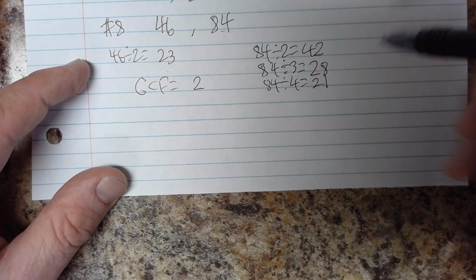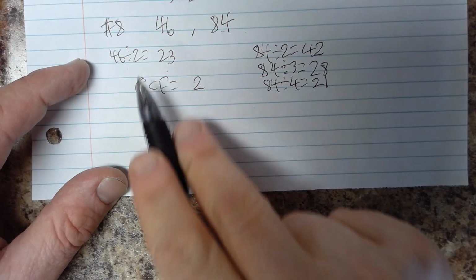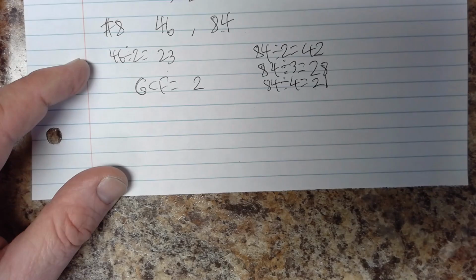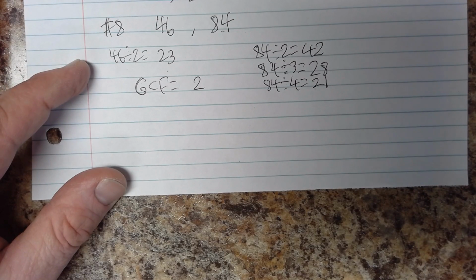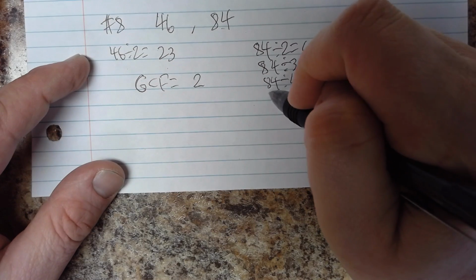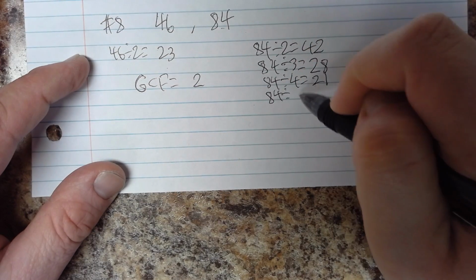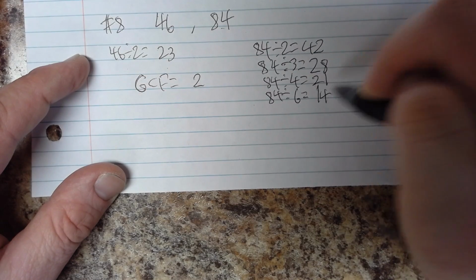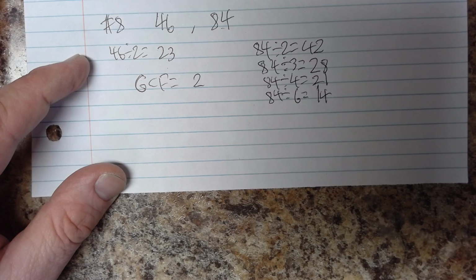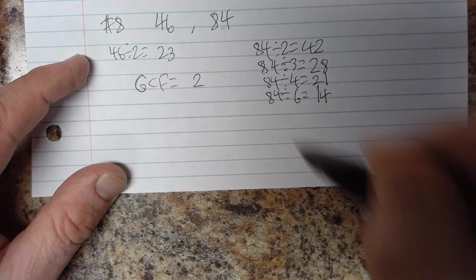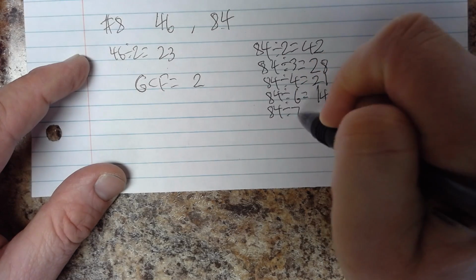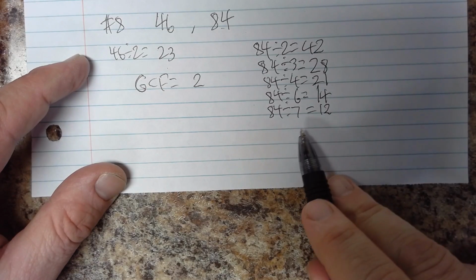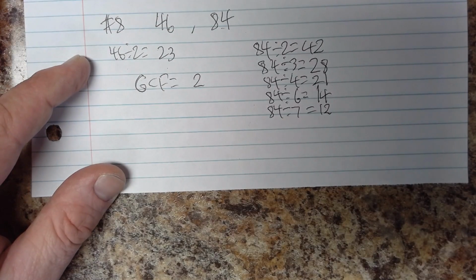84 would have more numbers, but you can stop. You know that 46 won't have any more. Once you divide something and you get a prime number, you know you're finished. Like 84 will go into 6, for instance. 84 divided by 6 is 14. That means you know you can do another one. I wonder if that's 7. Yes. 84 divided by 7 is 12. Now you're definitely done because 7 and 12 are both prime numbers.